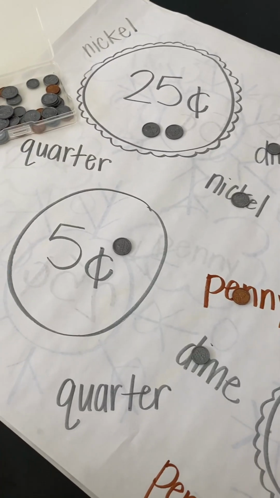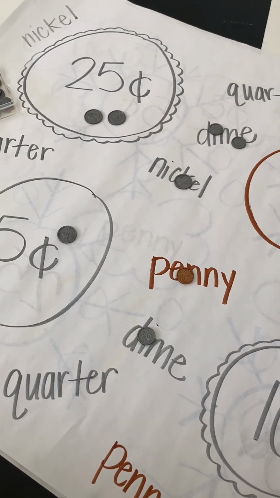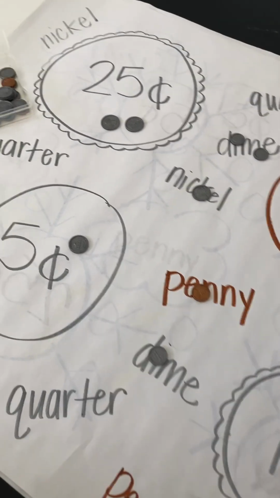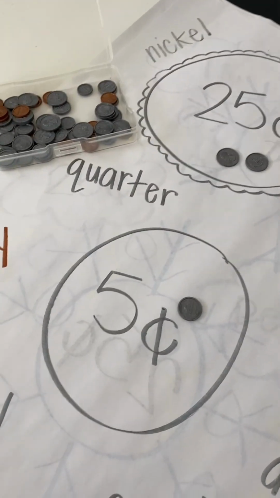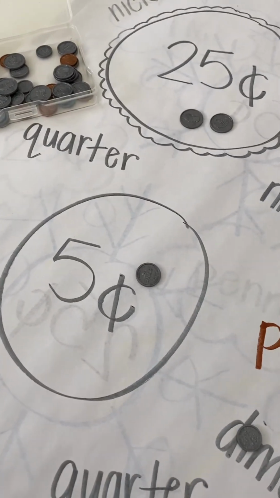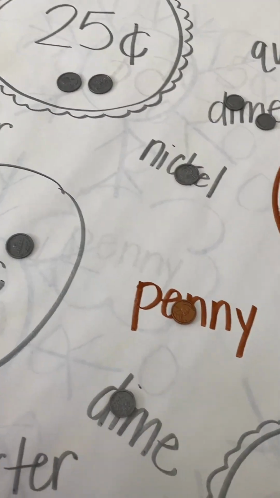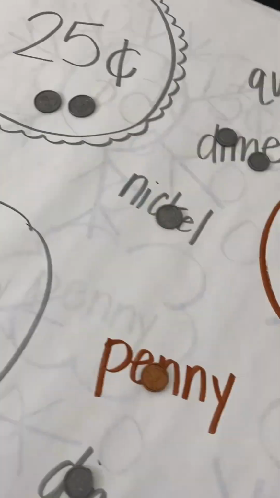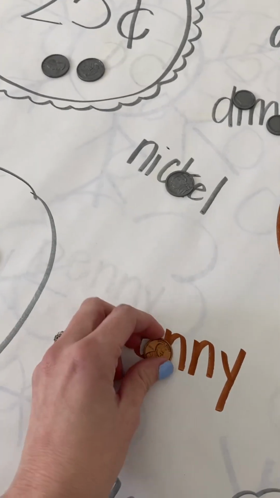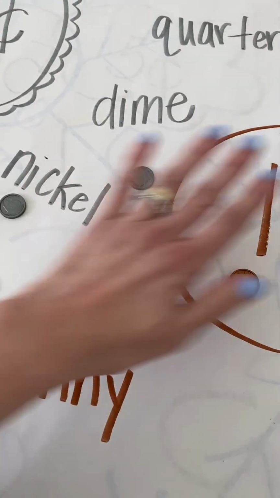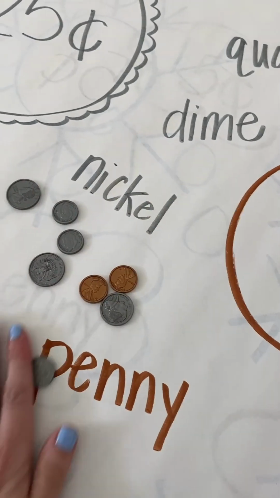I want to show you some different anchor chart activities or butcher paper activities that you can do with coins. So for this one, students are identifying the value and the name of each coin. So you would just give them some coins, scatter them out, or you could put them in a little organizer with the anchor chart, and then they are just sorting them by name and value.